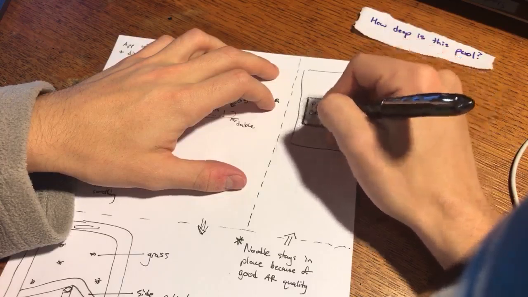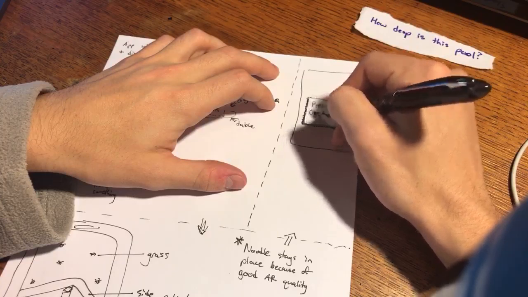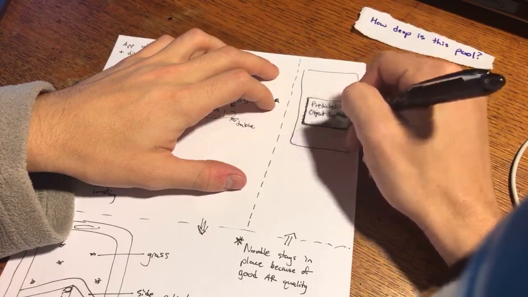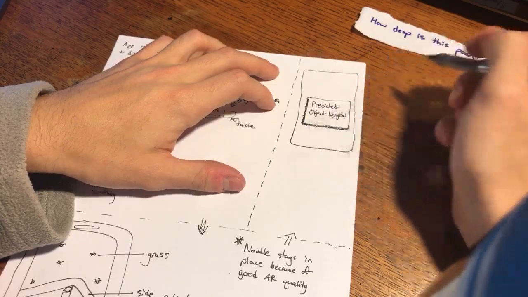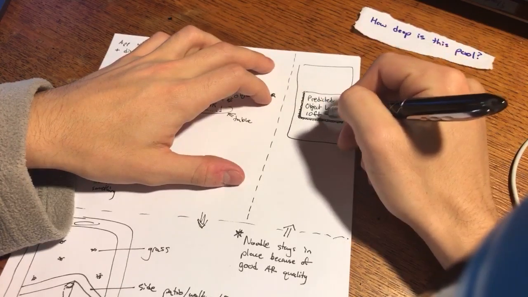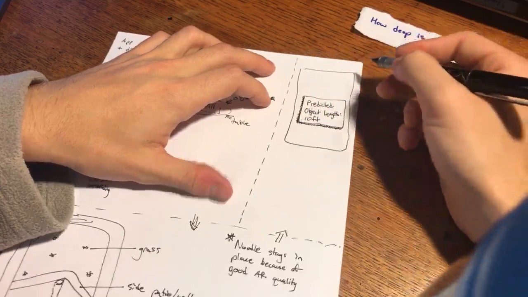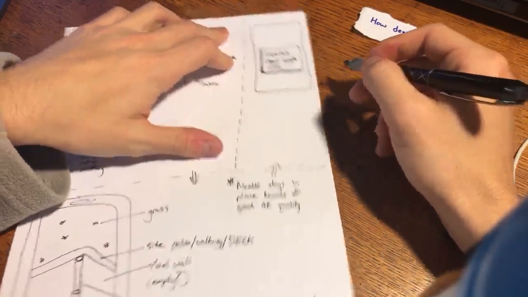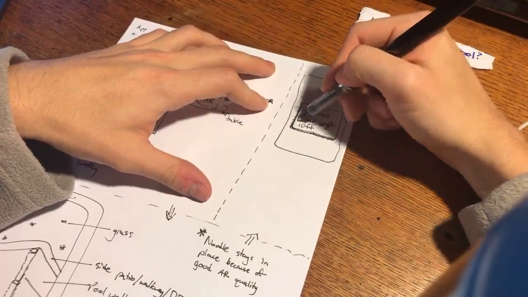Predicted object length, 10 feet. Divide that with a line.